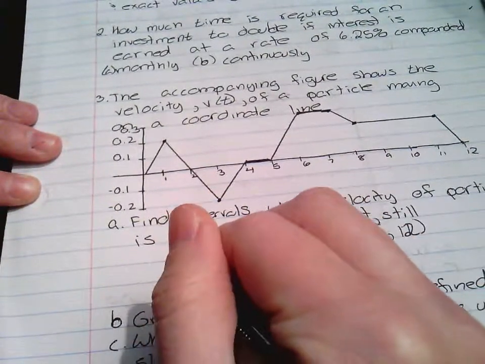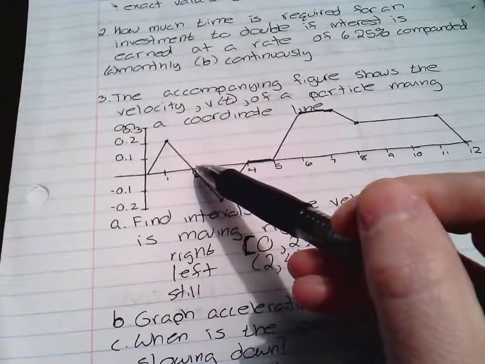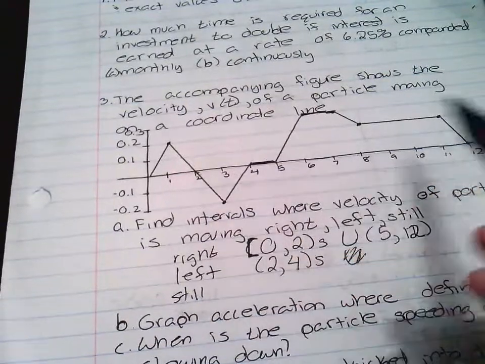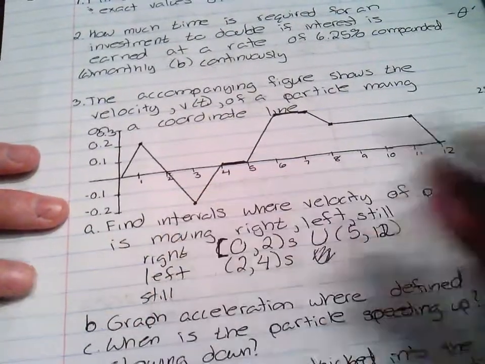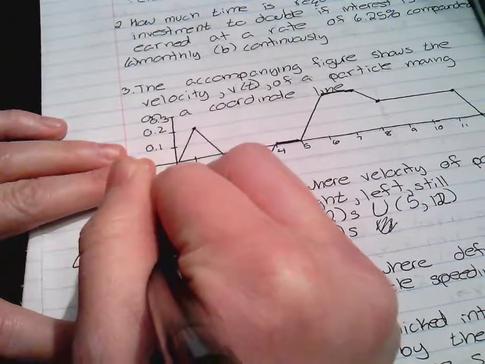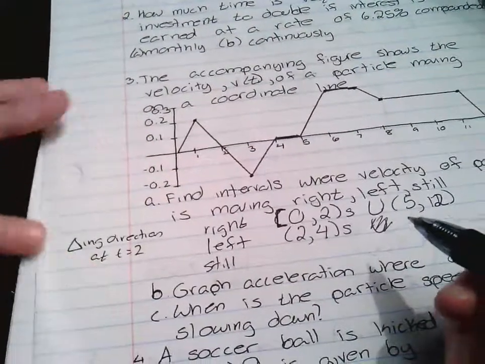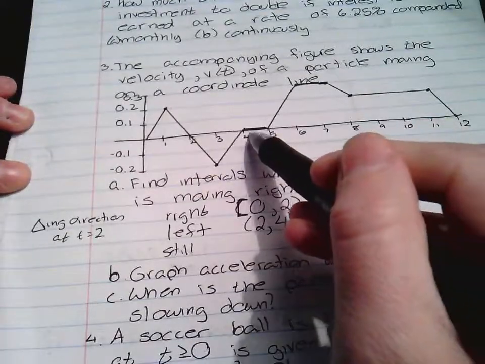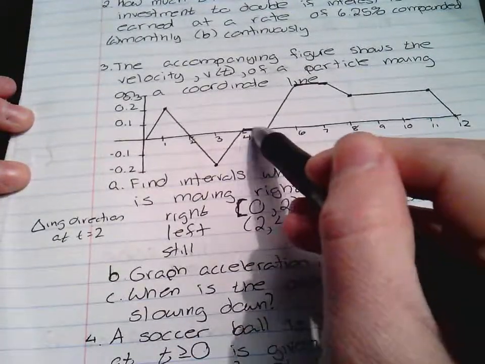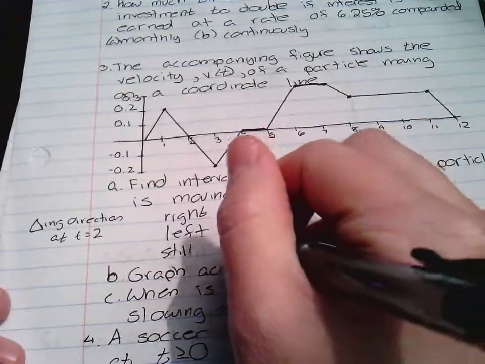Still, so standing still, so it's changing direction here. So it's changing direction at t equals 2. If you want to write that, changing direction at t equals 2. And it's staying still where it's kind of on a 0 slope. Okay, so it's staying still from 4 to 5 seconds.